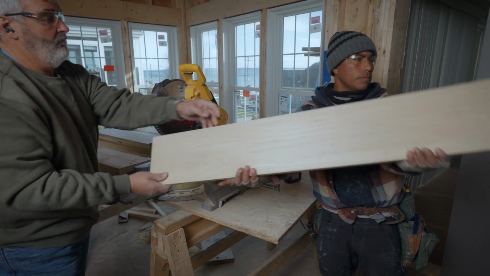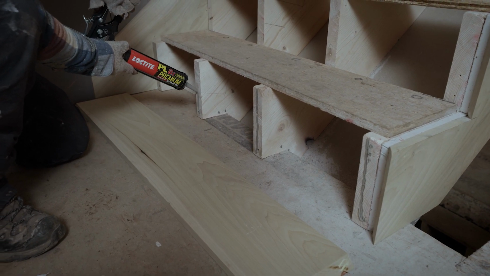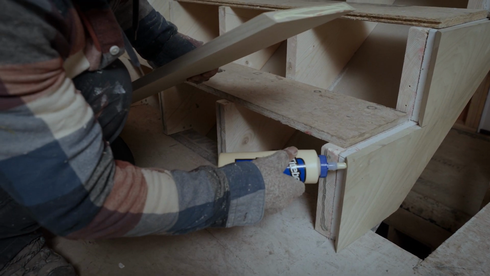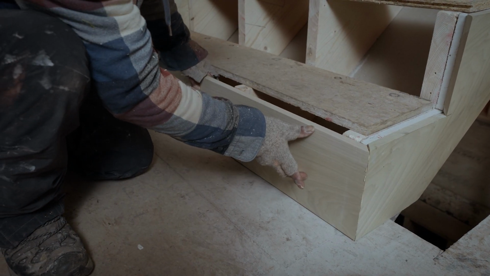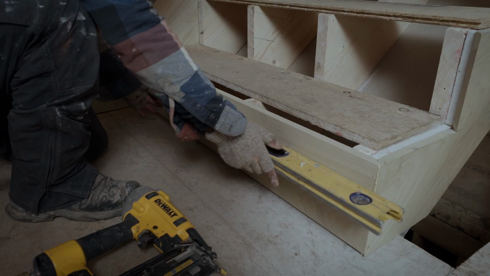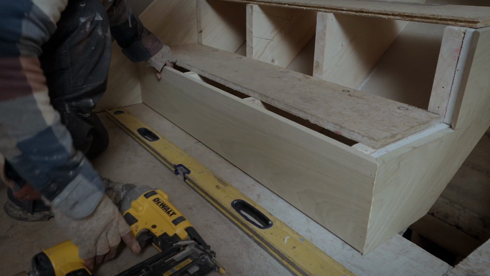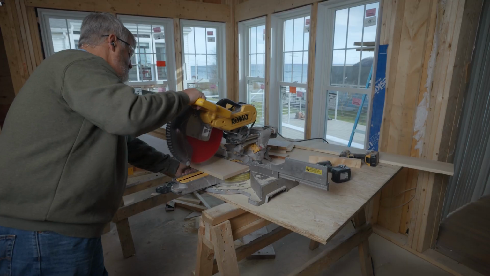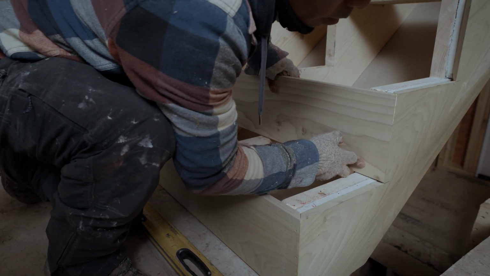Prepare to install the first riser board by applying a bead of adhesive along each end of the stringers, followed by wood glue along both joining miter cuts. Now, attach the board, wipe away any extra glue, and then nail the joining edges together. Check that it's flush and level, then finish nailing the riser board with 16-gauge brads. Next, measure, cut, glue, and install the next riser board.